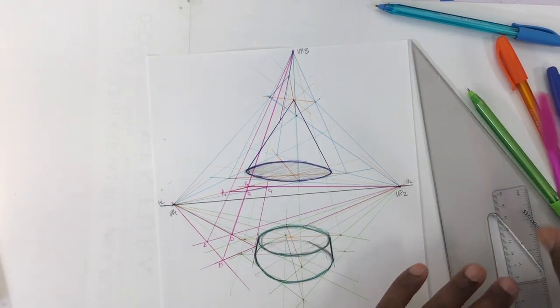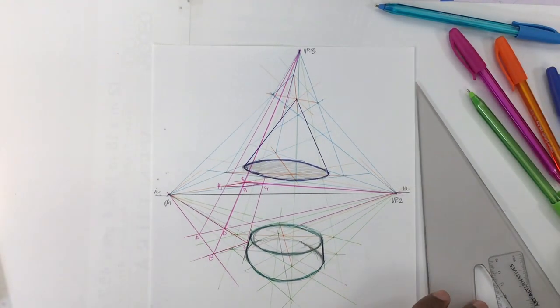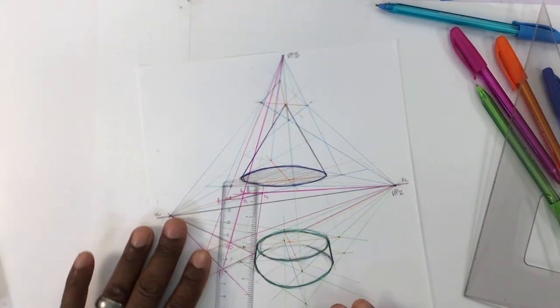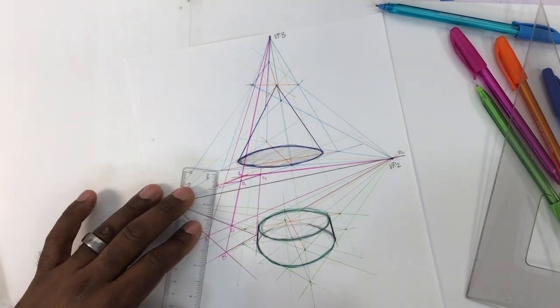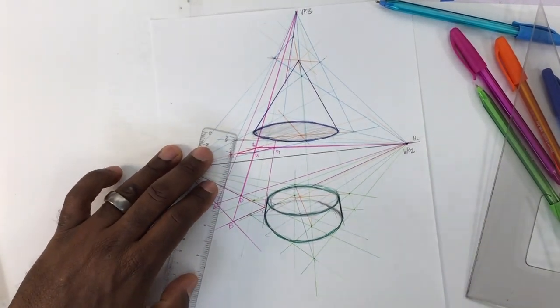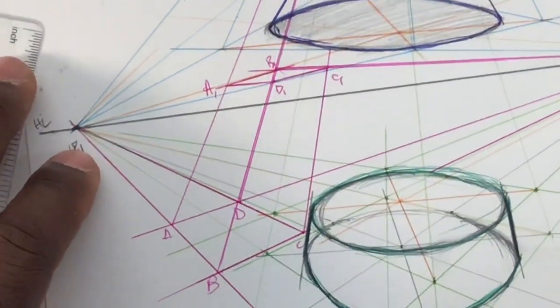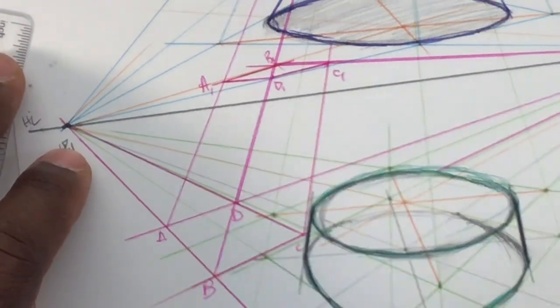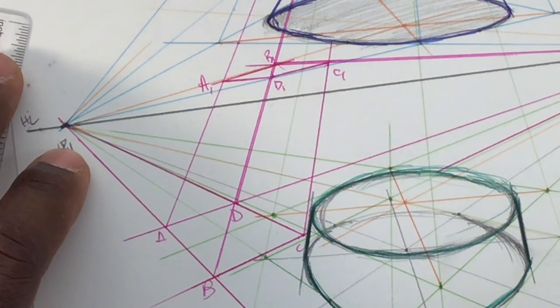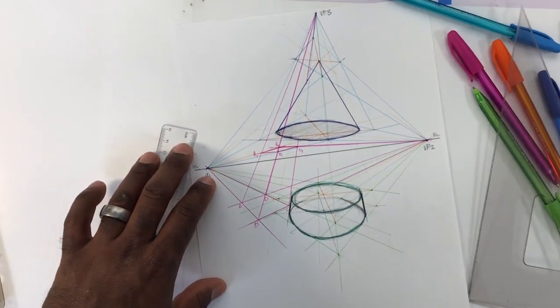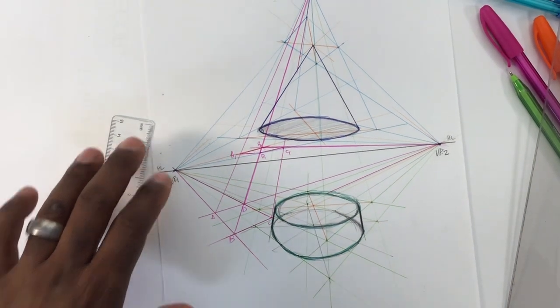All right, so I'm going to switch to the pencil. Let me see what this looks like on camera. So let me just zoom in real quick. That's what we're getting right there, okay? So I'm going to connect D to B with the pencil so that it can be slightly differentiated. Zoom out a little bit. All right.